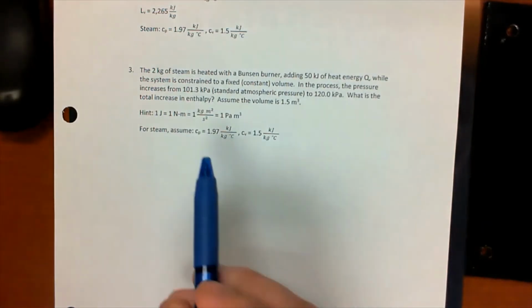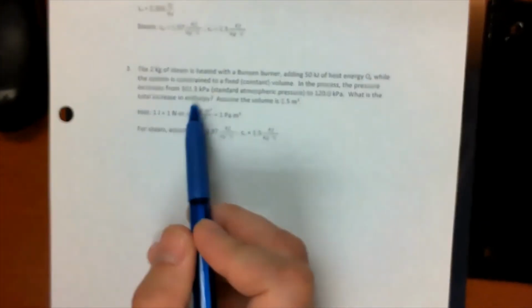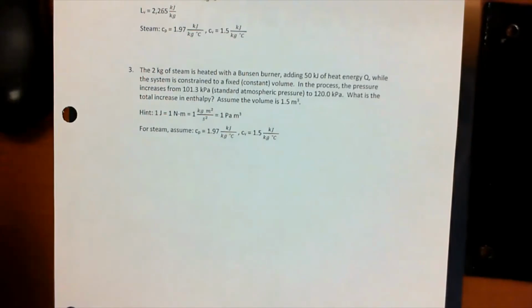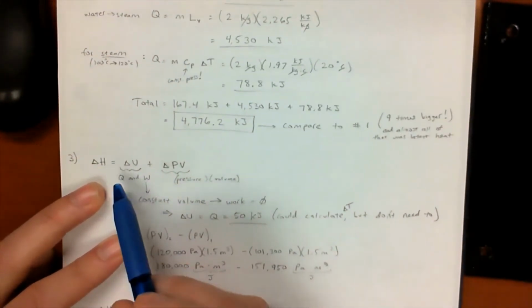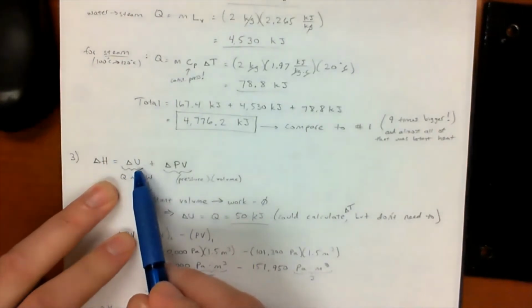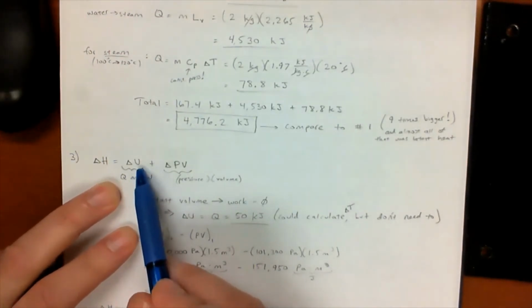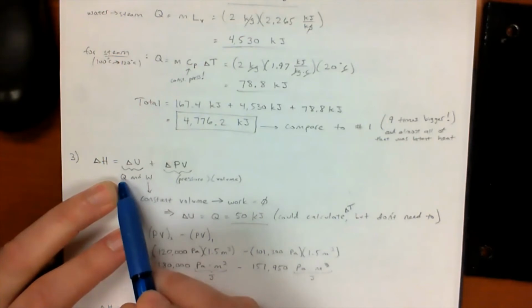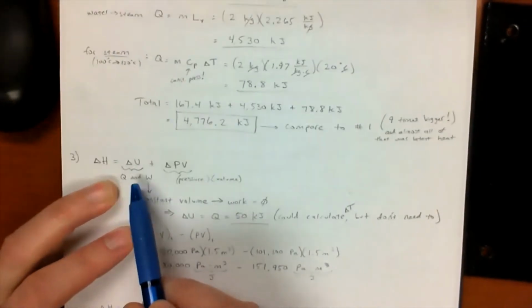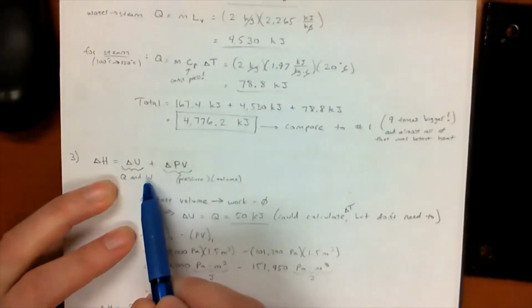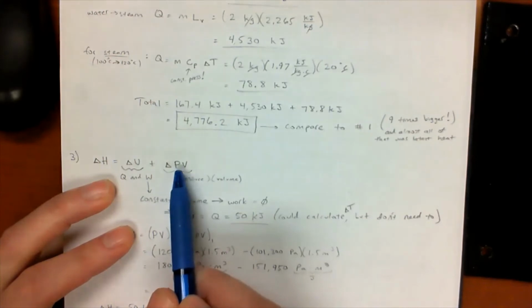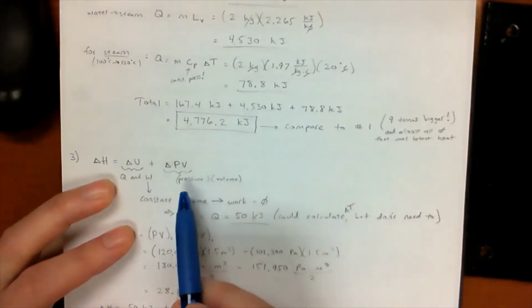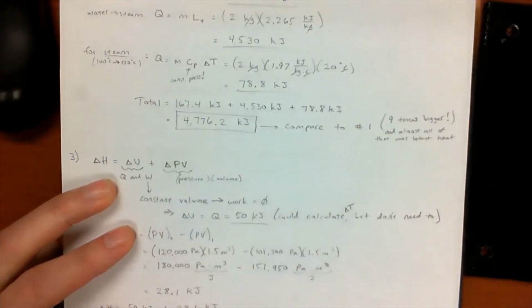All right, so it's asking about total increase in enthalpy. So we have an equation for that. Delta H, our enthalpy, equals the change in U, delta U, which is our internal energy, which is made up of Q and W. Q is the heat energy, and W is the work, if it does any work, added or subtracted from it. And then we add delta PV, where P is pressure and V is volume. So this is the change in pressure and volume.